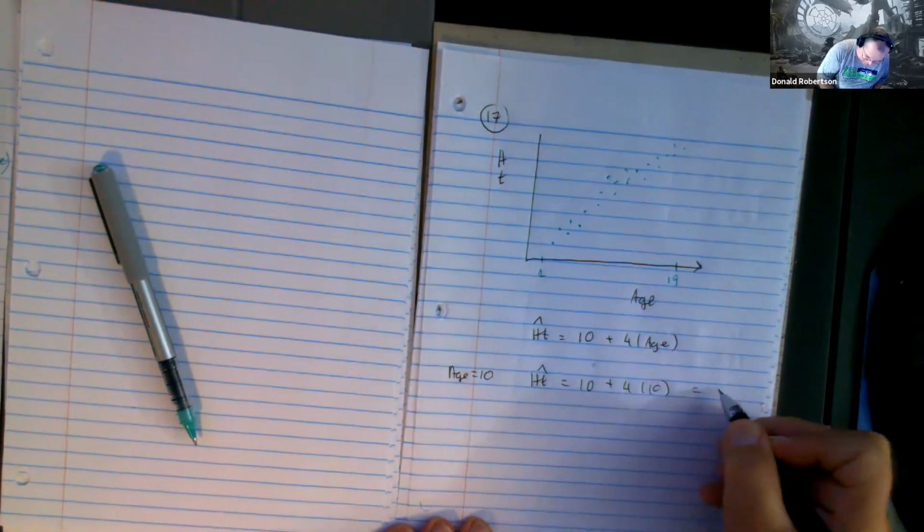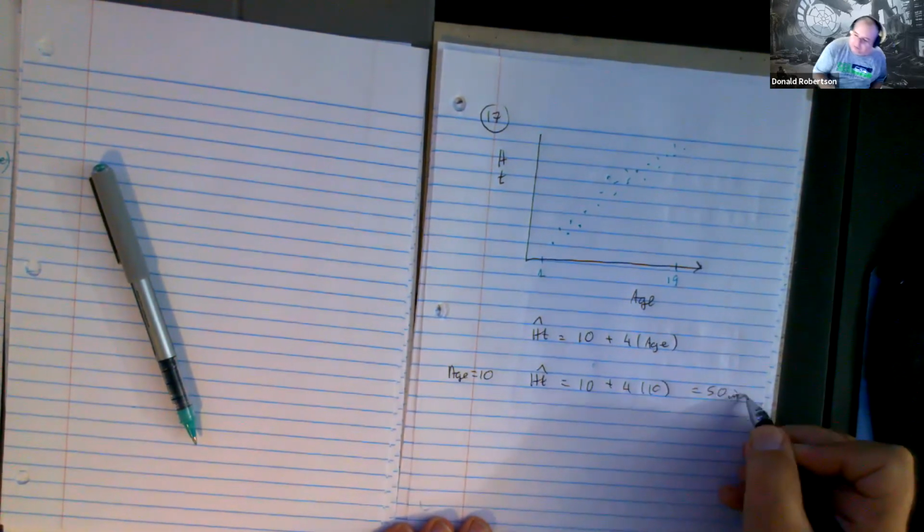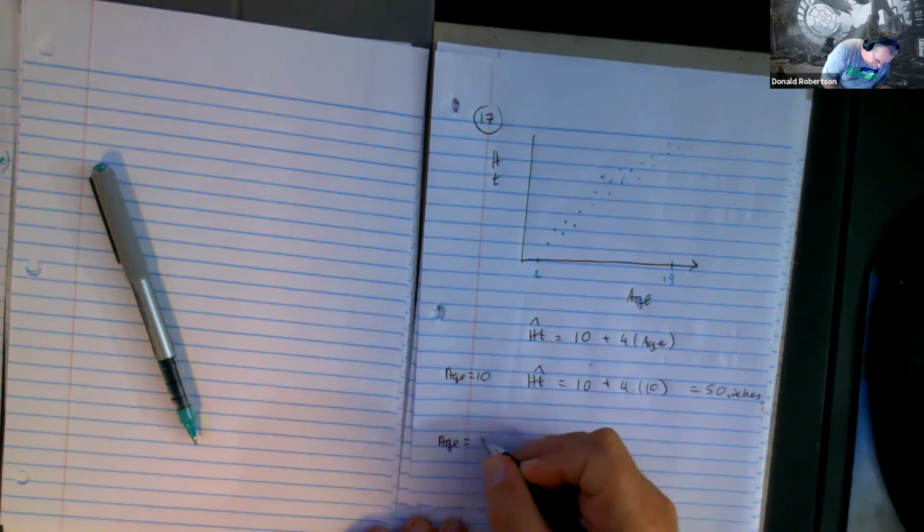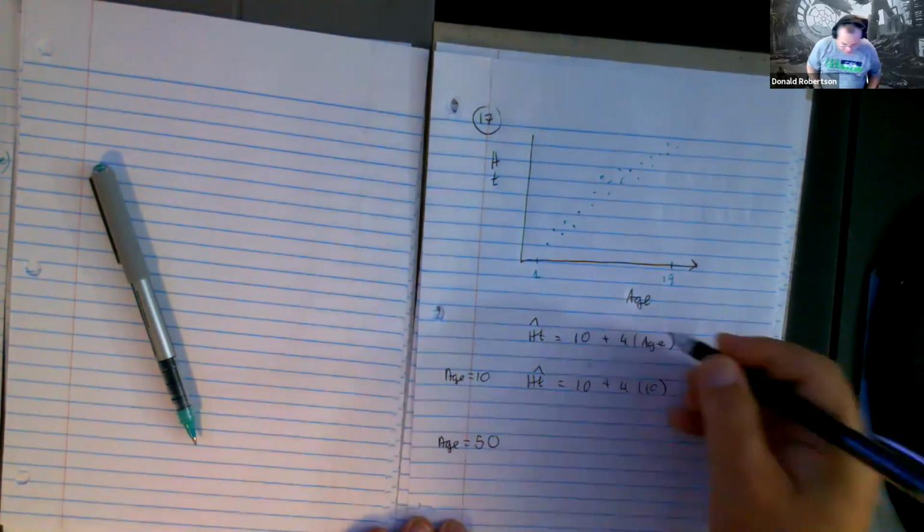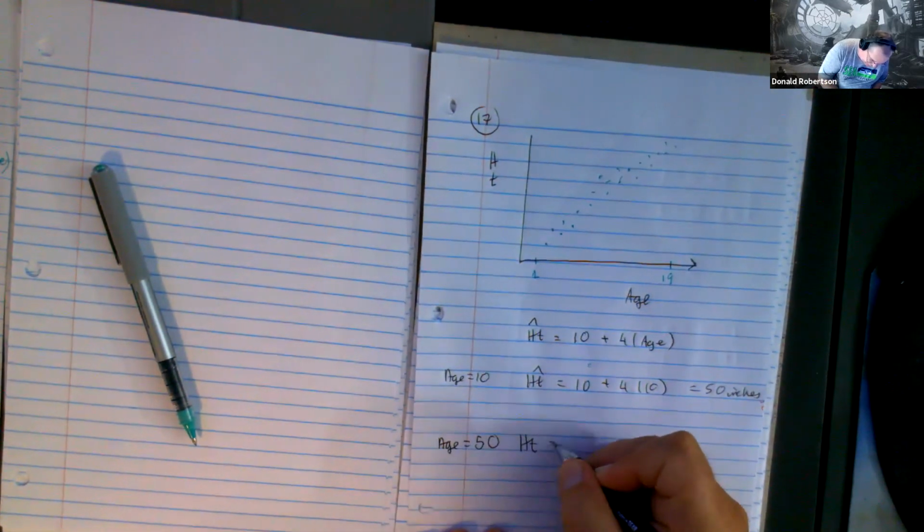So if I wanted to predict the height of a 10-year-old, the model says 10 plus 4 times 10, they end up being 50 inches. Right? Let's say that's reasonable. I wouldn't say it was weird. Now I'm going to do something stupid. I'm going to use this formula to predict a 50-year-old. And something really bad happens.